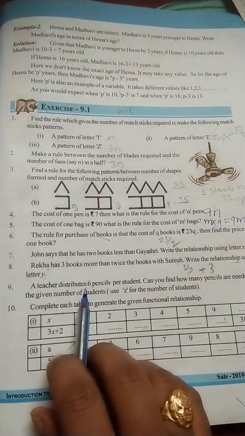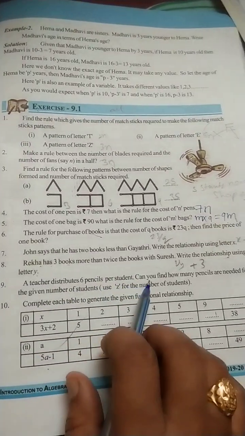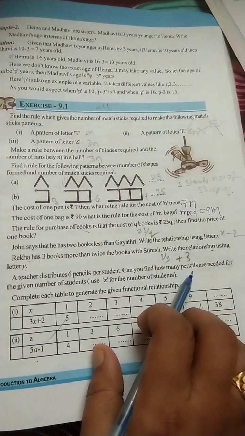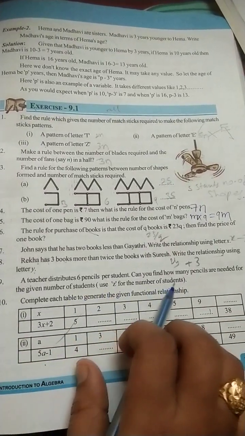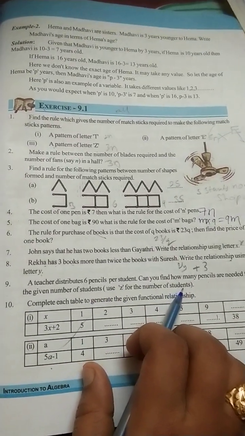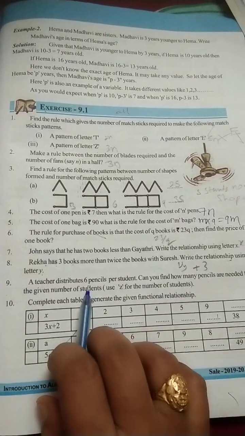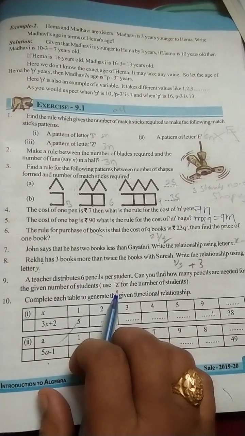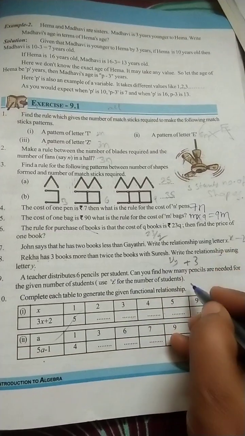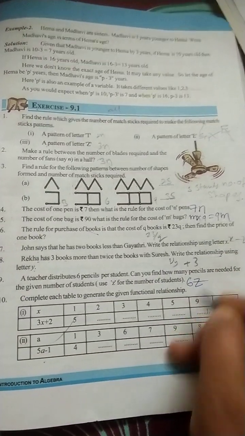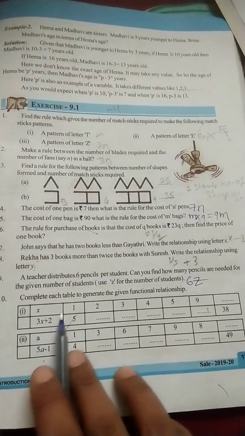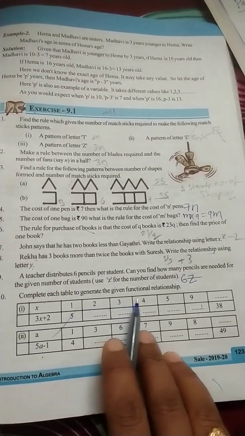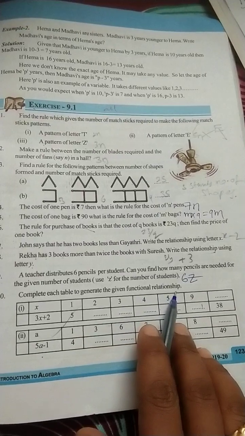A teacher distributes 6 pencils per student. Can you find how many pencils are needed for the given number of students? Use Z for the number of students. For each student, the teacher gives 6 pencils. So Z number of students are there. So 6 into Z, 6Z. Yes or no?